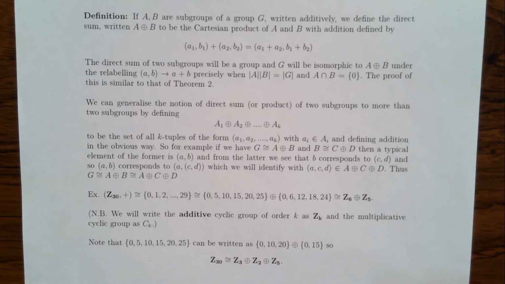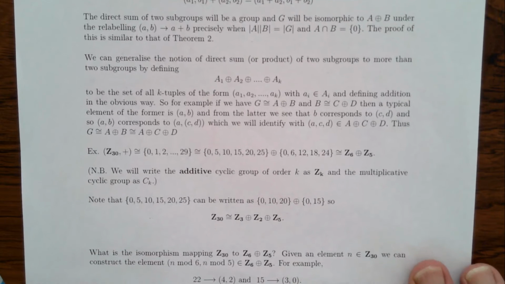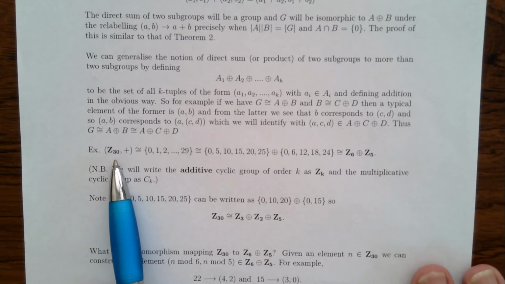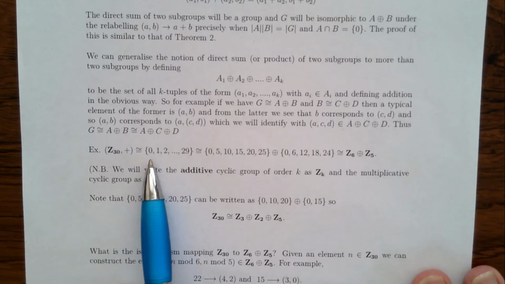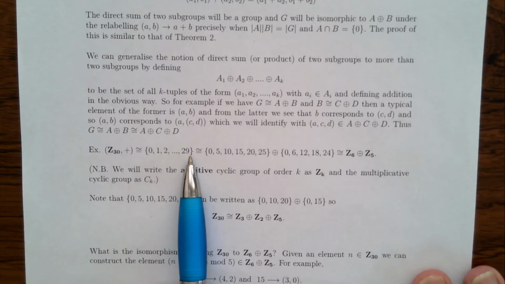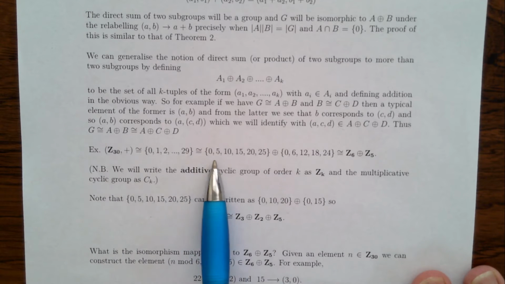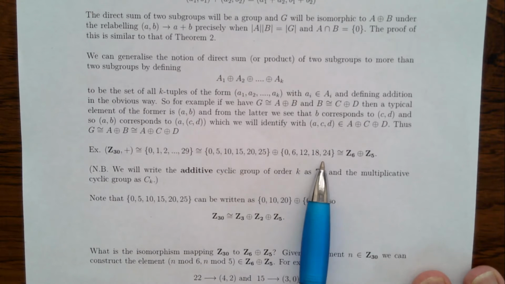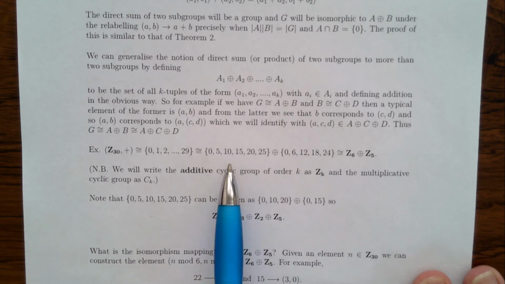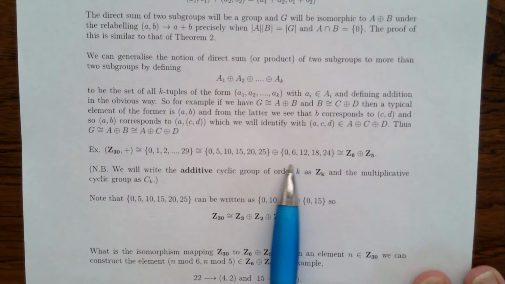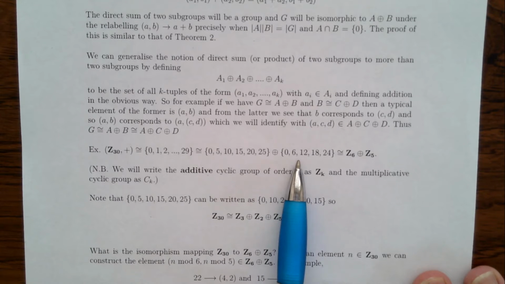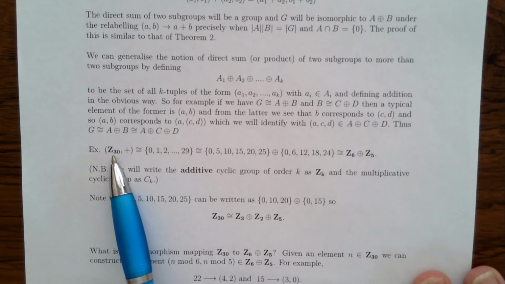Just as an example, if we take Z30, that is all the integers modulo 30 under addition, which are just the numbers from 0 up to 29, then I can take a couple of subgroups of this. These are the multiples of 5, these are the multiples of 6, and we can take a direct sum of these two, and it turns out that when you calculate this and write all the elements out, you get exactly back to Z30.